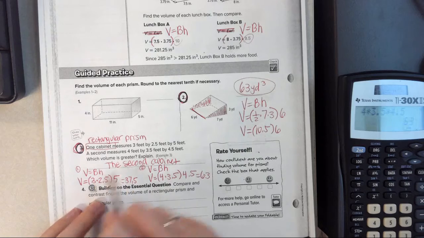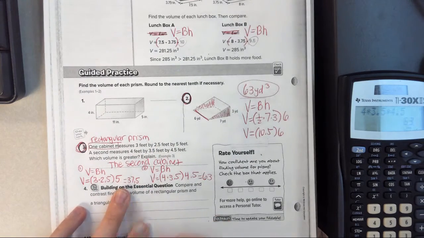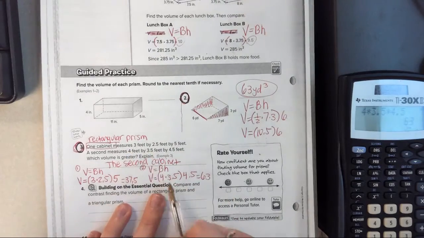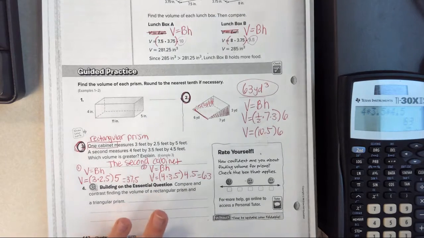So the first one, the first two were my base, that was the height, so you get 37.5. The first two were my base, the last one was the height, and when you multiply them, you get 63. So the second cabinet has a greater volume.